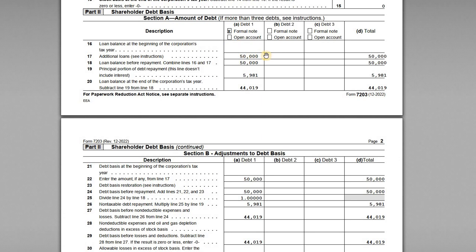Loan balance at the beginning of the year is going to be 0, right? Because the corporation's tax year started this year. So obviously there isn't any debt at the start of the year. So during the year, there was $50,000 in loans made to the company. The loan balance before the repayment, right? So combine the beginning of the year plus any new loans, if that was the case. And then track the principal portion of the debt repaid.